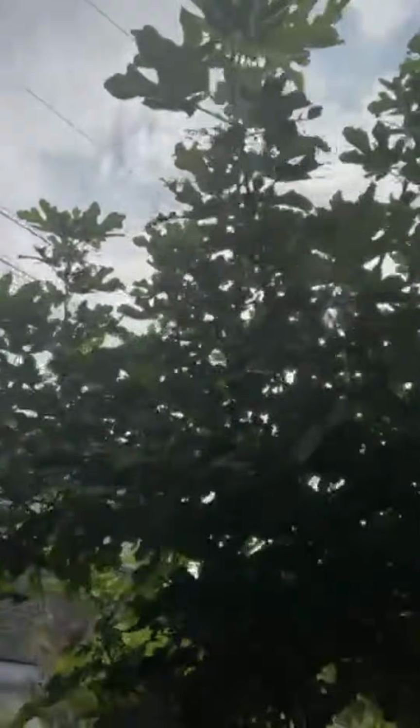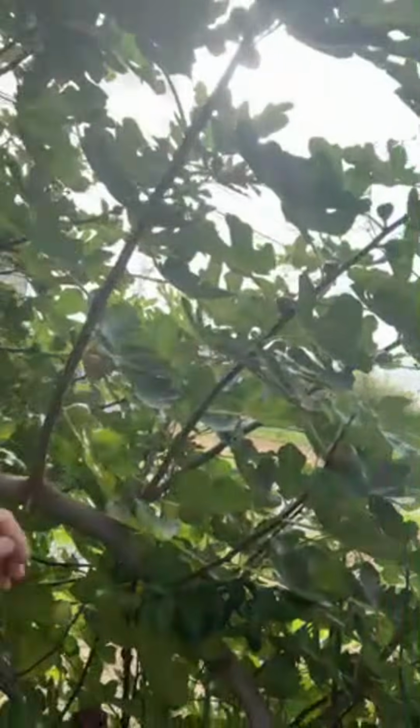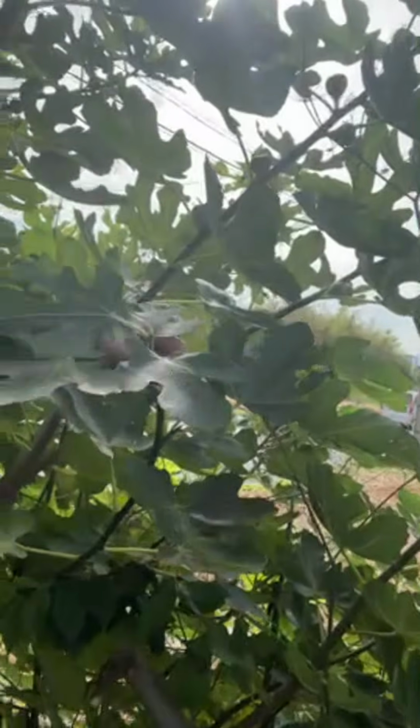I see some food we can eat. Let's go eat some food. I see some food in my garden. I haven't had breakfast yet. Put my little hat on. Let's see here. My fig tree coming into its own. I saw a fig over here. Look at this beautiful fig. Pretty good. Look at that.